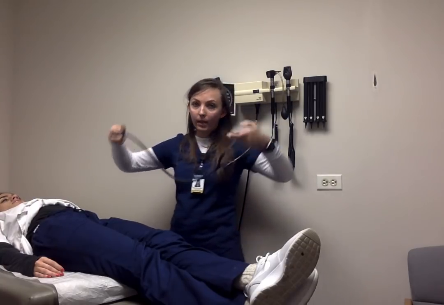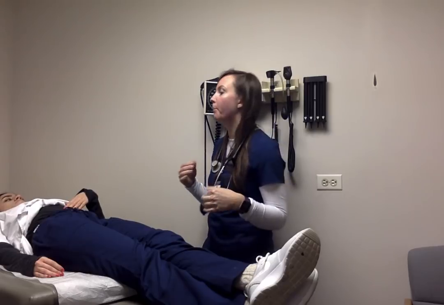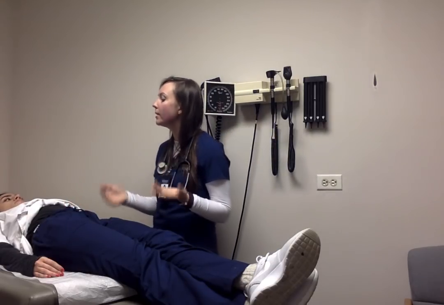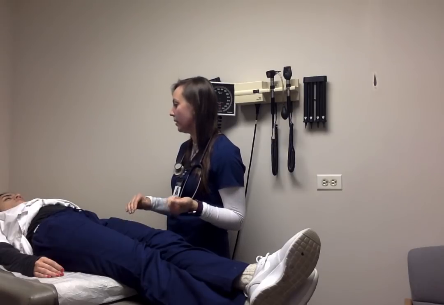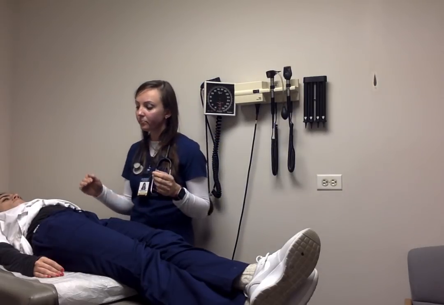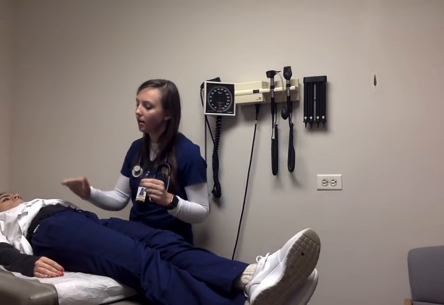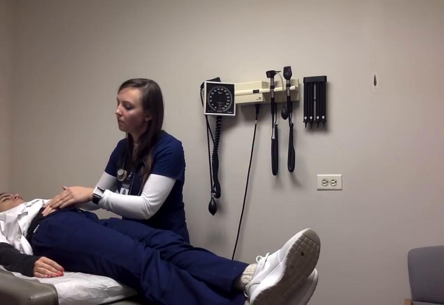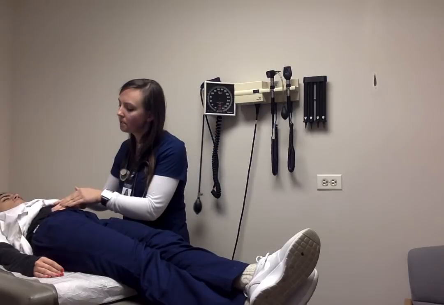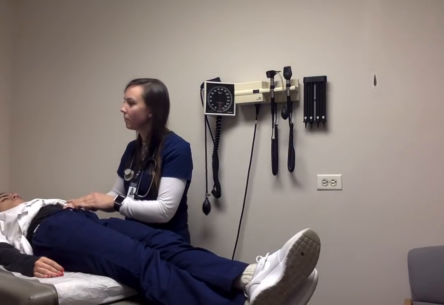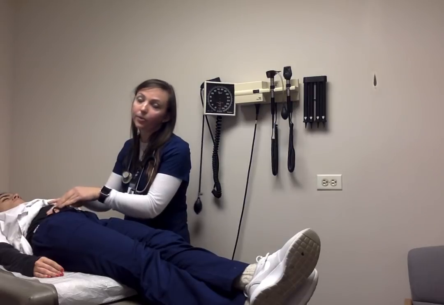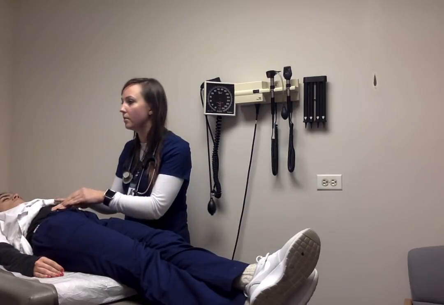Okay. Next, I'm gonna palpate your abdomen. Is it fine with you? Yeah. If you feel any discomfort, let me know, please. Okay. So I'm gonna do light palpation first. It's gonna be 1 to 2 centimeters in round motions. No pain. Okay. I don't feel any guarding, rigidity, or tenderness.